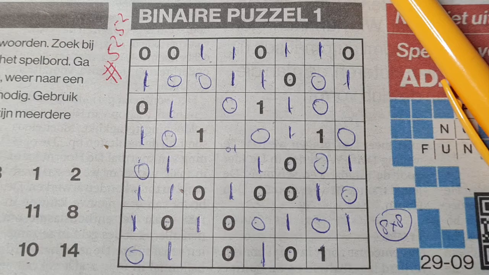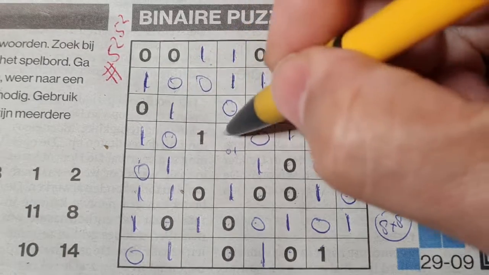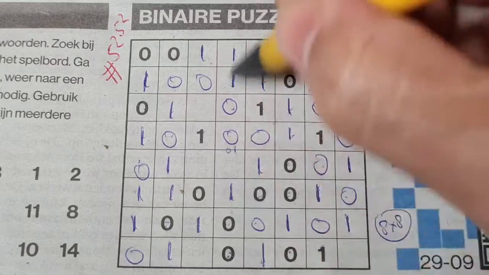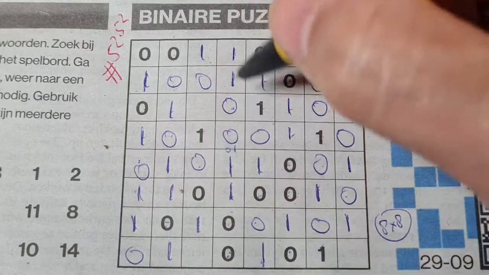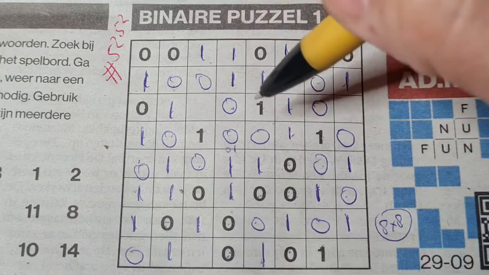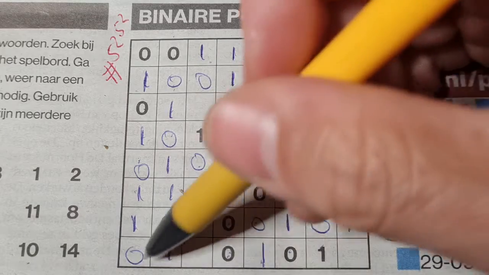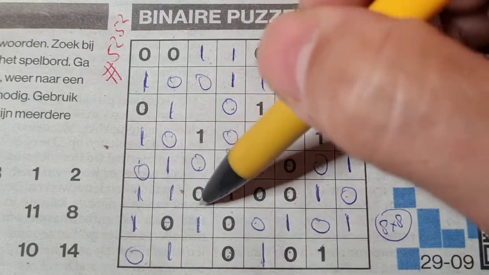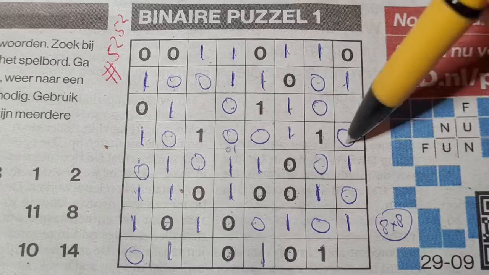4 1s we have here, so the rest are O's. 4 O's we have here, so the rest are 1s. Double 1, here no, there no. Yeah, I need to compare now, I think. 1 2 3, 1 2 3, 1 2 3, 1 2 3.